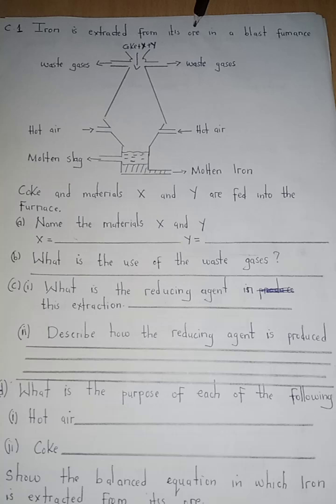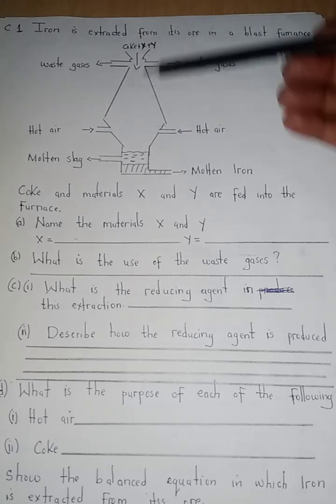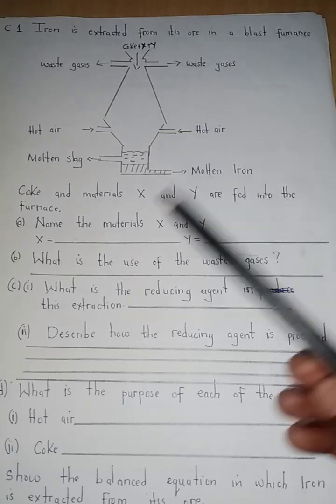Now, an ore is simply a solid material that contains the metal that you want and the unwanted substances. So in this case, the ore of iron is the material that contains iron and some unwanted substances. So we want to extract it, or remove those unwanted substances, to remain with only iron. So this is what happens. This is where it happens in the blast furnace. So let's go to the question.